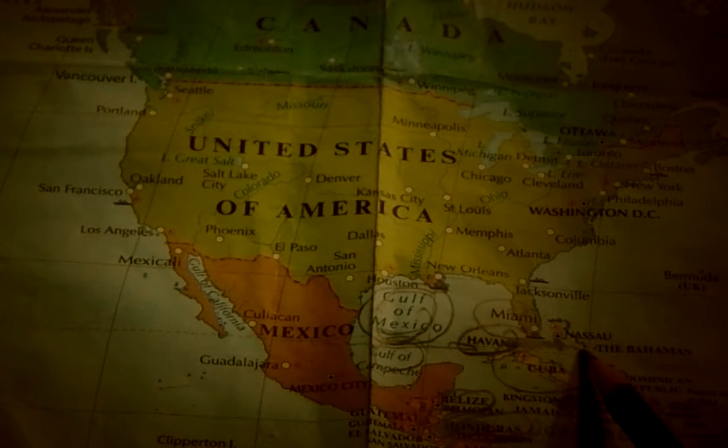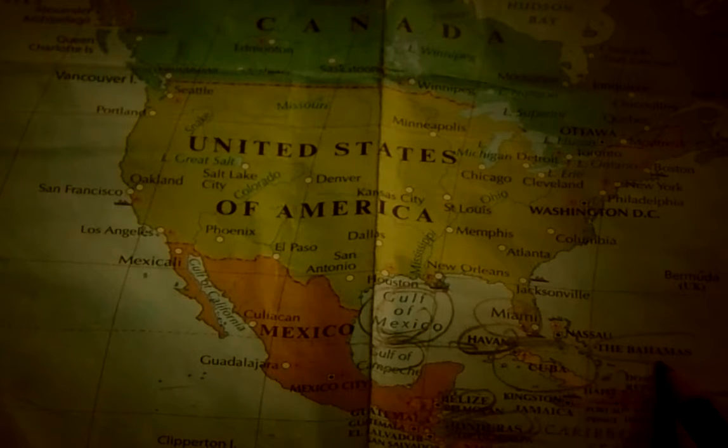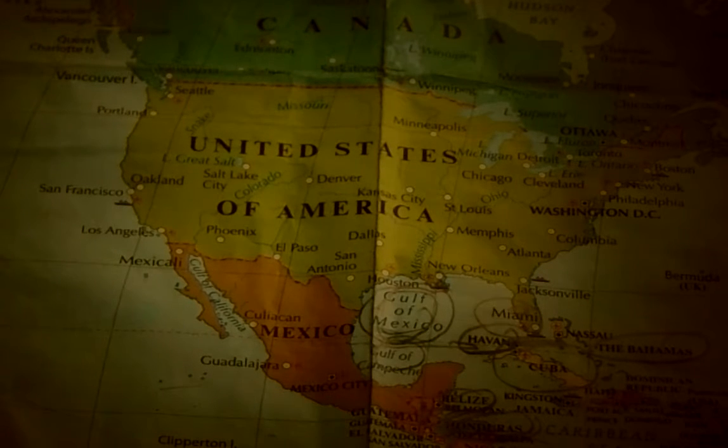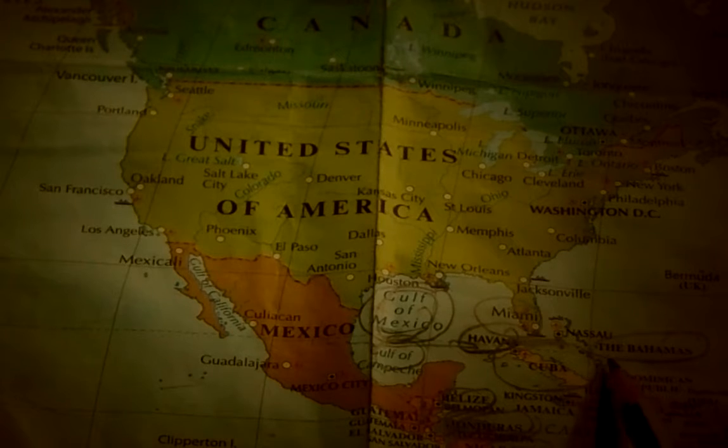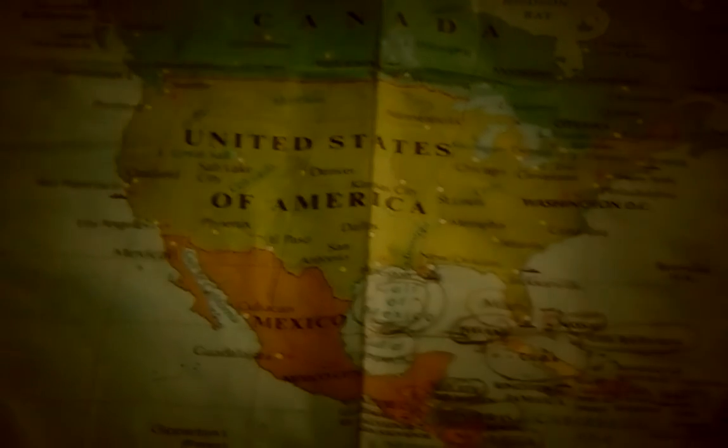To the north of east of Cuba is the Bahamas. The Bahamas is an archipelago, a group of islands. What is the capital of the Bahamas? It is Nassau. Here you can see Nassau is the capital of the Bahamas. Can you see?